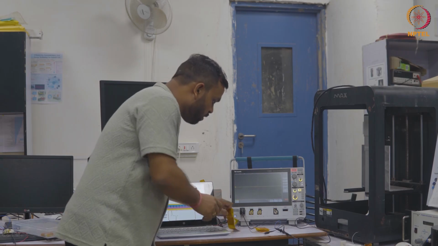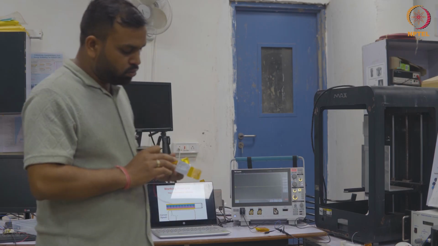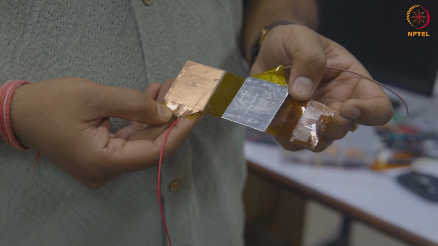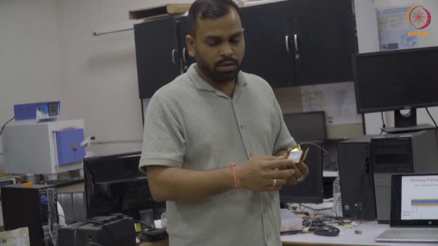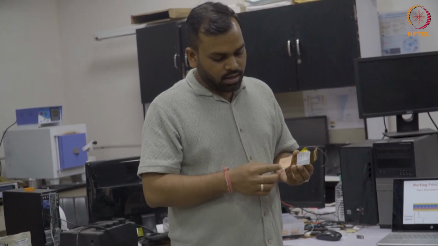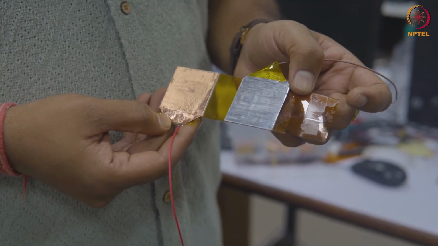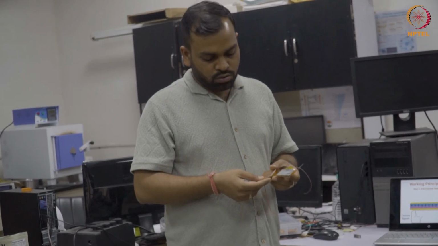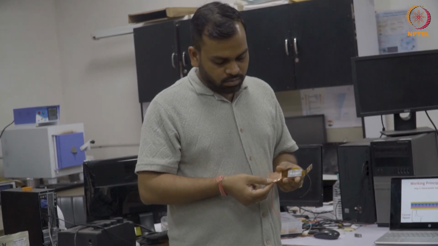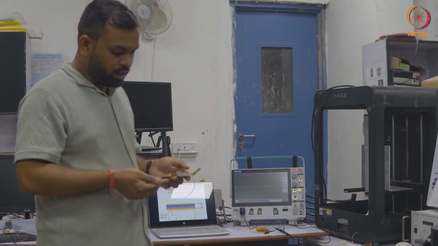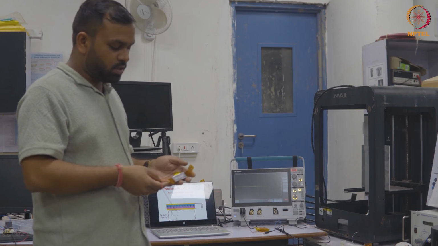Now I will show you how it is developed. Here we have two surfaces. For the positive surface we have taken aluminium, which has a positive charge affinity, and for the negative charge affinity we have taken an FEP polymer. Since FEP is dielectric in nature, to collect the charges from the surfaces we put one copper tape at the back side and attached some electrical wires so that we can collect the charges from the external circuit.